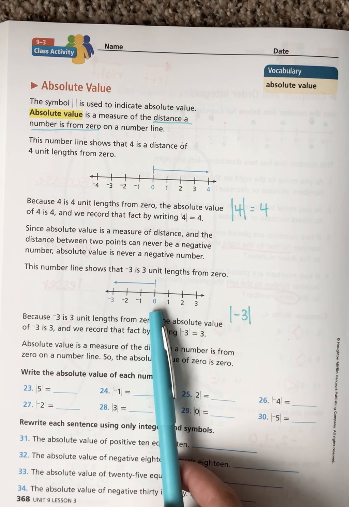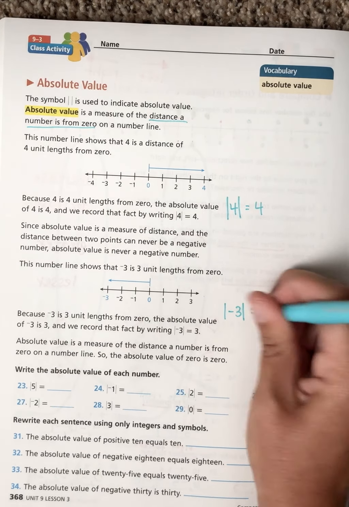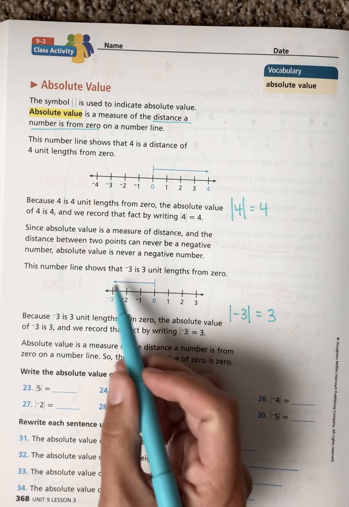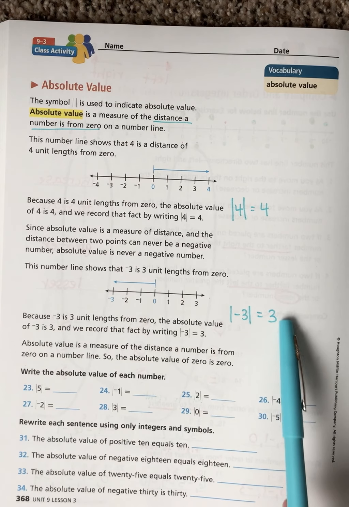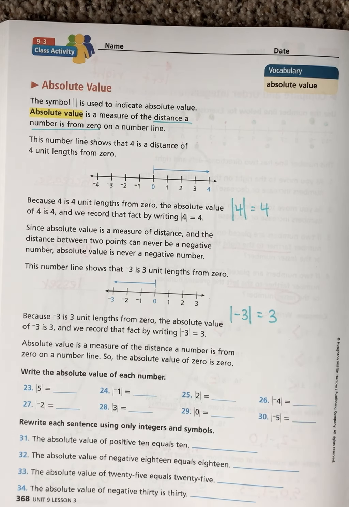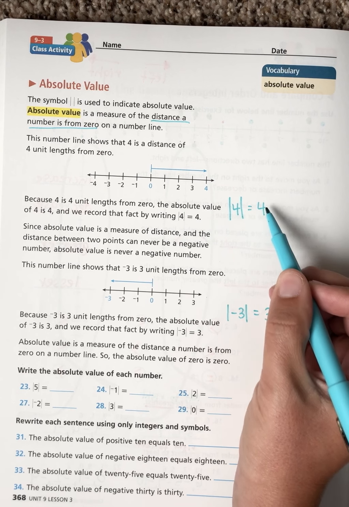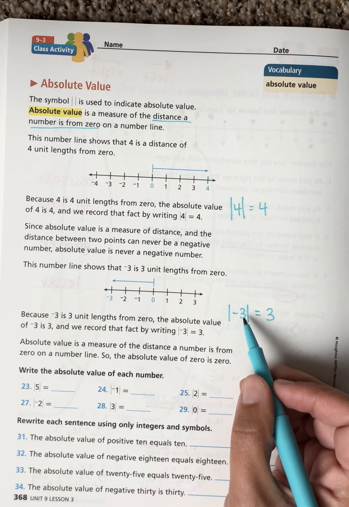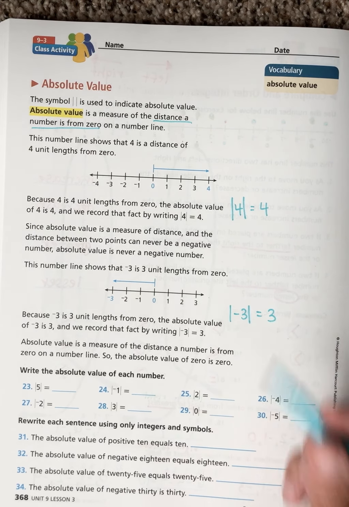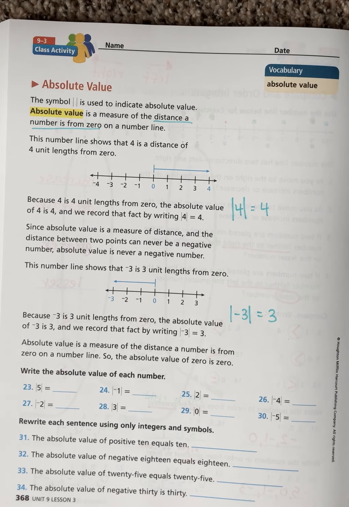Well, we don't say it's -3 away from 0. We just say it's 3 units away from 0. So the absolute value does not tell you the direction. It does not tell you if it's positive or if it's negative. It just tells you how far away that number is from 0. So 4 was 4 away from 0. -3 was 3 away from 0. So the answer to an absolute value will never be negative.